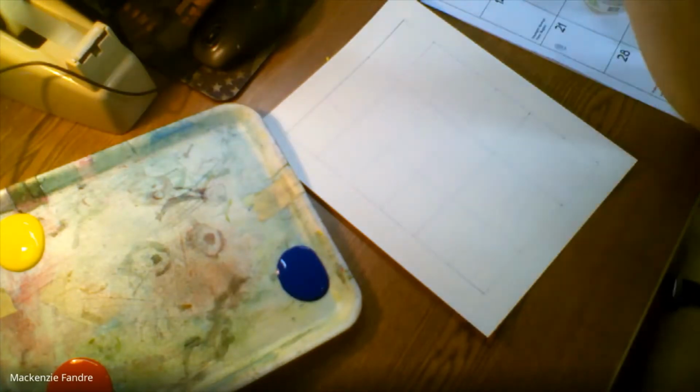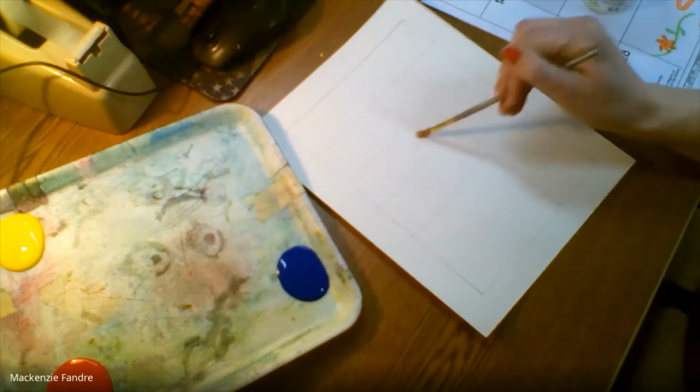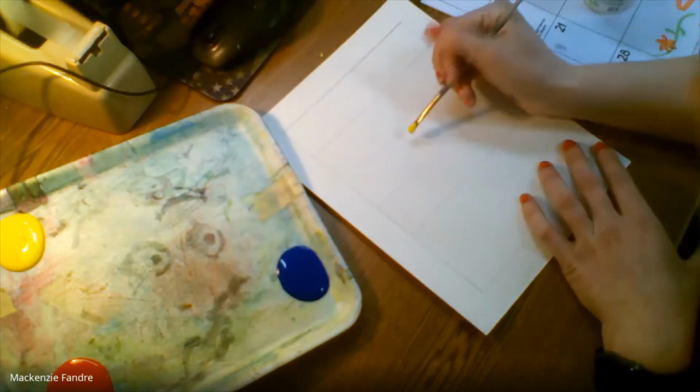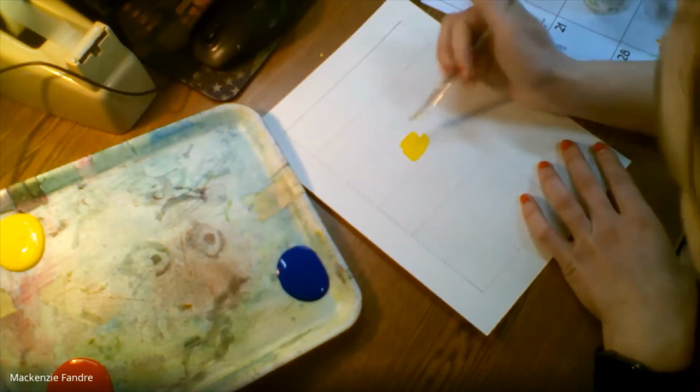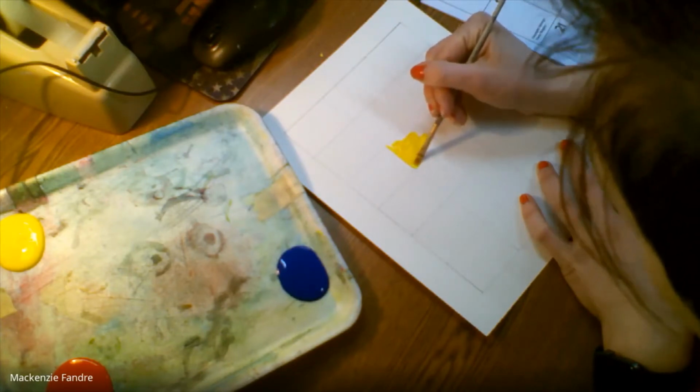I'm going to start with yellow, and I'm going down the middle. So I'm thinking red, orange, yellow. Okay, so I have a place I'm going to put my yellow, and I am going to slowly paint that in. All right, I'm taking my time. I am very much looking for neat work on this.